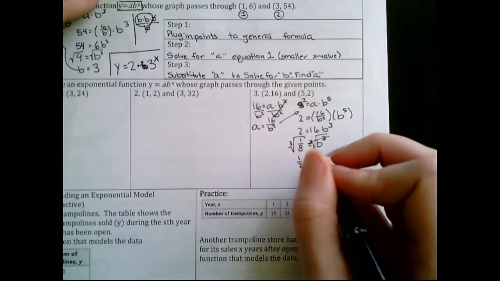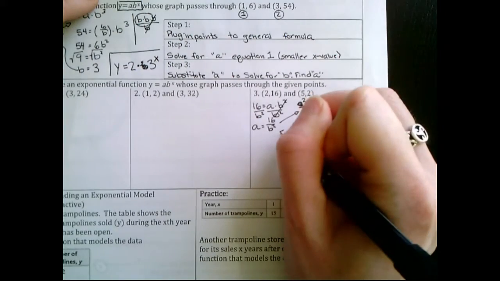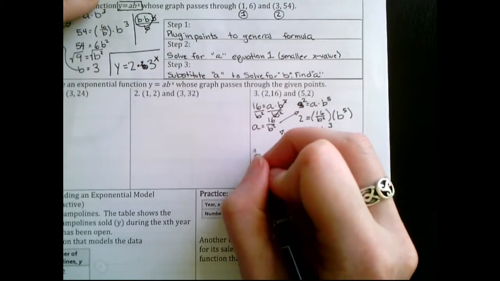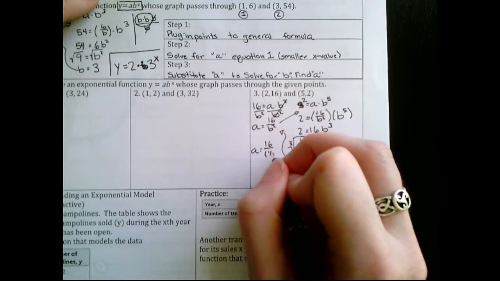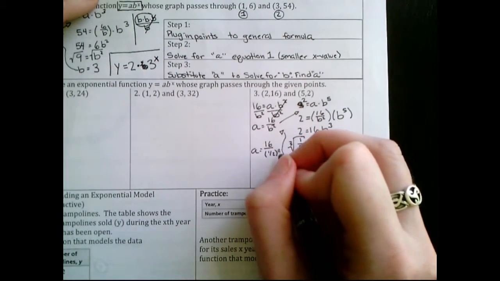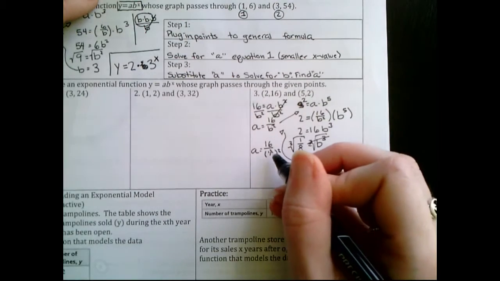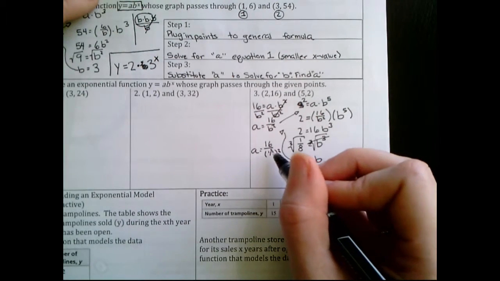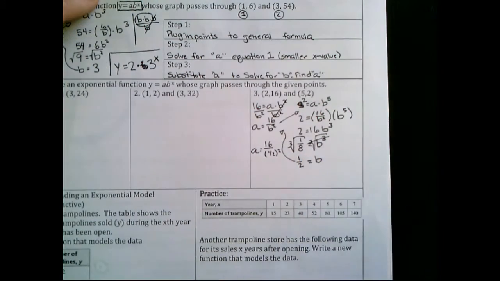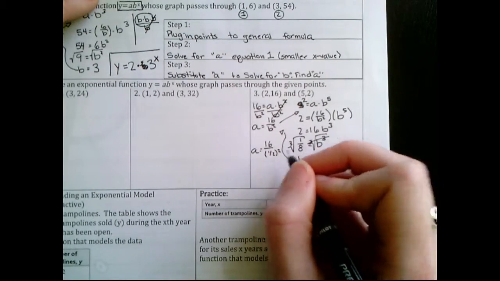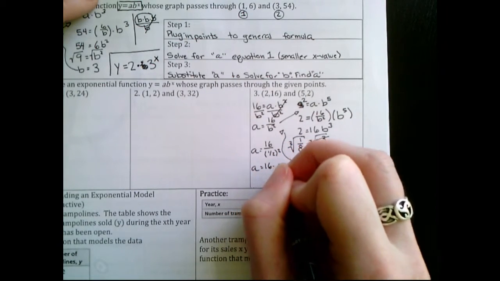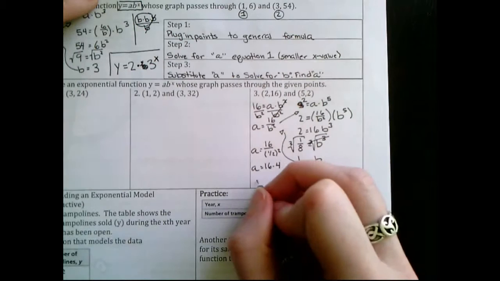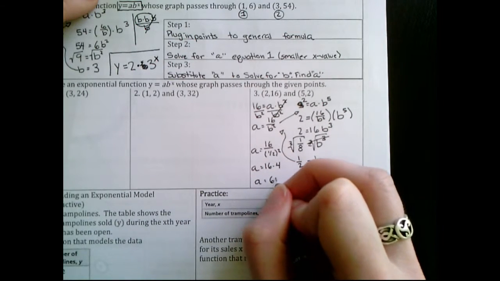So now that I know my b value, I'm going to take that, plug it back in up here to find my a value. So a is going to be equal to 16 divided by (1/2) squared. So remember, whenever I divide by a fraction, it's technically dividing here, but we'll switch it to multiplication by multiplying by the reciprocal. 1/2 squared will be 1/4, so we'll end up with a is equal to 16 times 4 instead. So we should have an a value equal to 64.